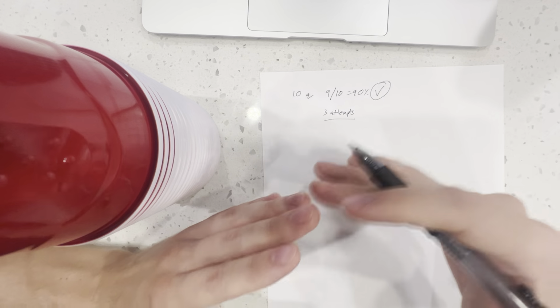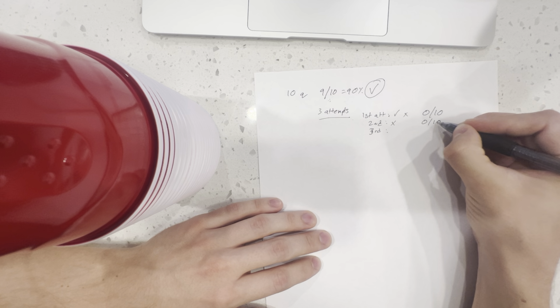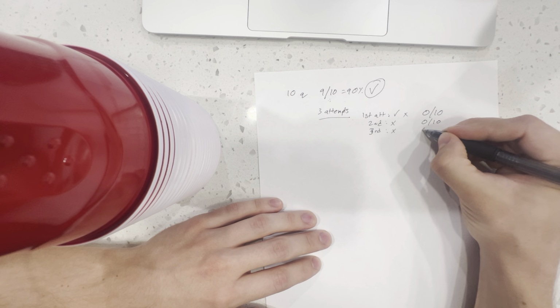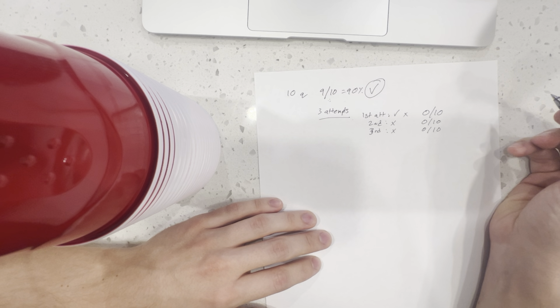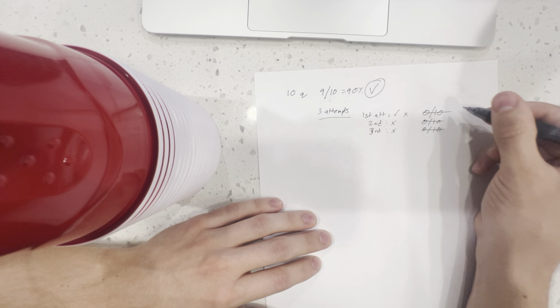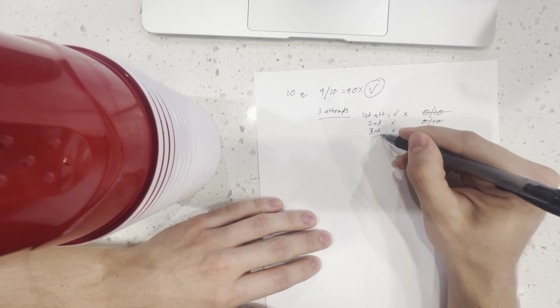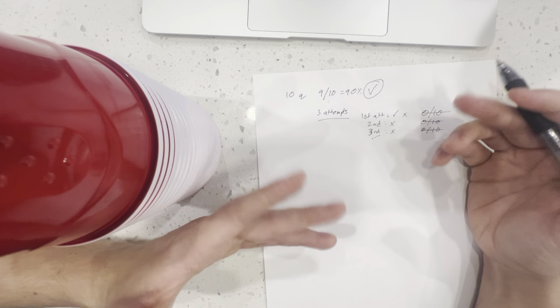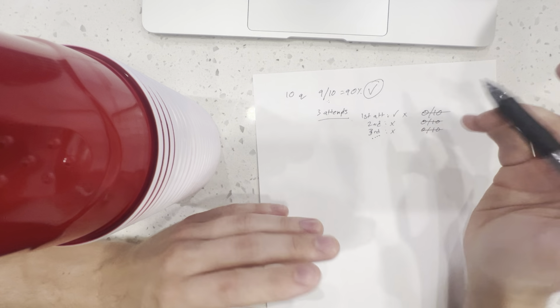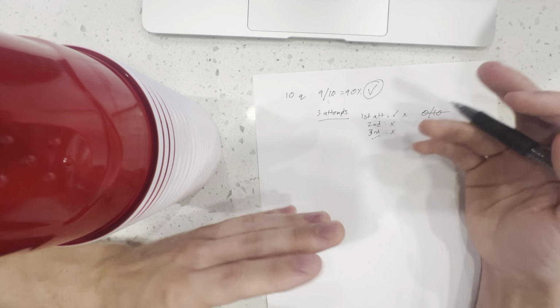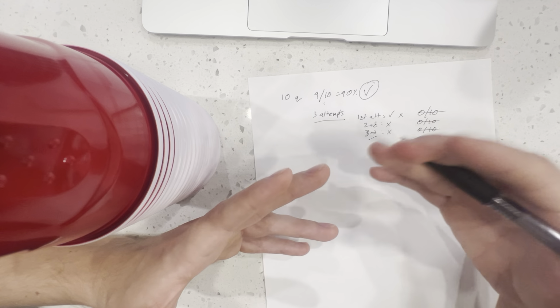Now my handwriting's pretty awful, so bear with me. If you don't pass that second attempt, you still get 0 points, right? Nothing goes into your grade book. But if you don't pass that third attempt, then you don't move on through the program. You actually fail out. This is unfortunate, but just a reality.